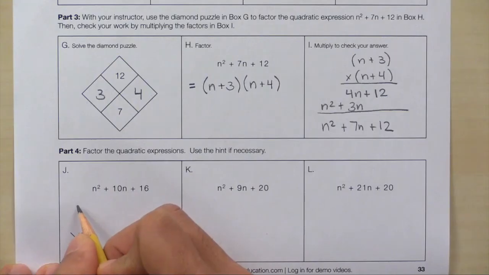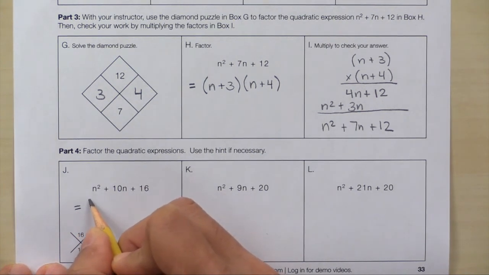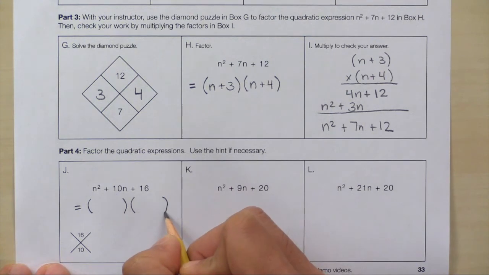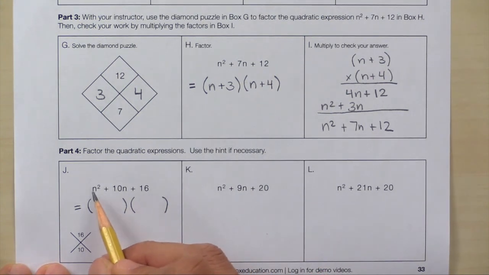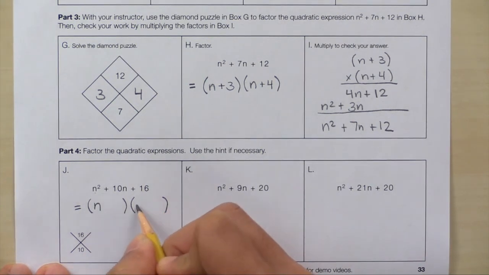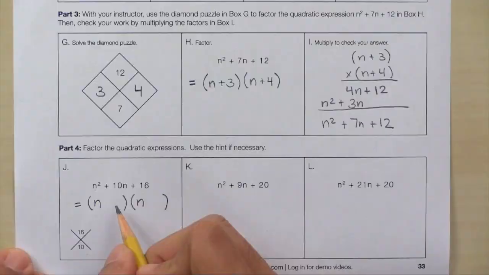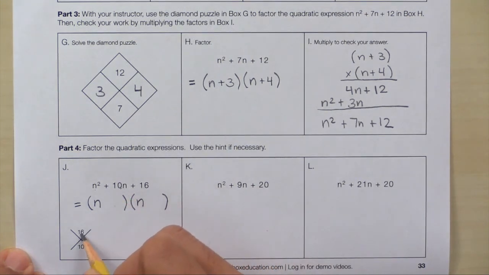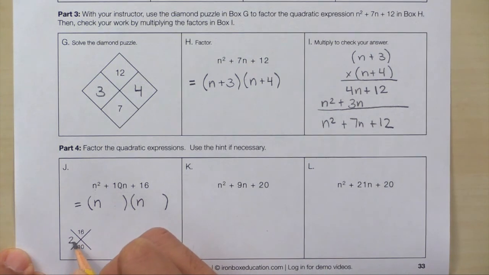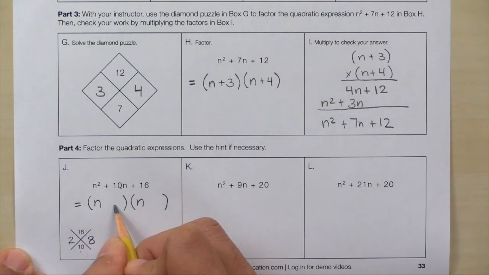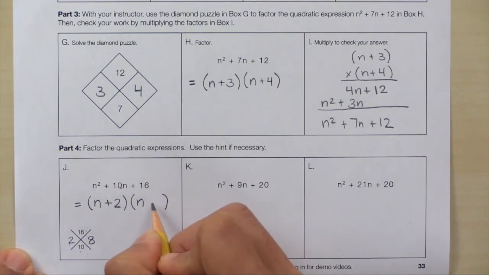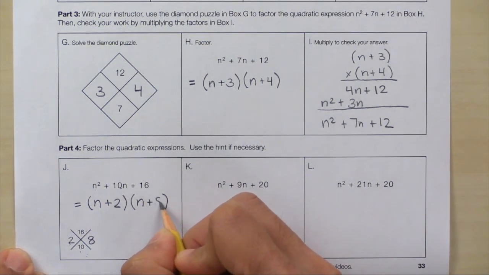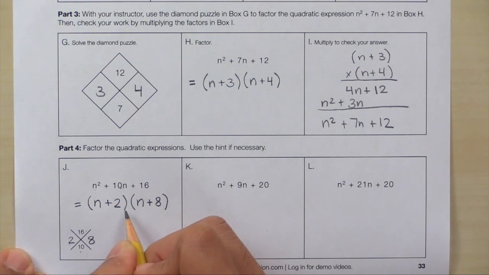Let's go ahead and factor. On the next line, write down equals, and we're going to find 2 factors. First up, we have n squared, and I know the factors of n squared are n and n. Here's the next step. Find the two numbers whose product equals 16 and whose sum equals 10. And I'll use this hint here. So I know that 2 and 8 will work because 2 times 8 equals 16 and 2 plus 8 equals 10. So here we're going to write positive 2, and here we write positive 8. So our final answer is n plus 2 times n plus 8.